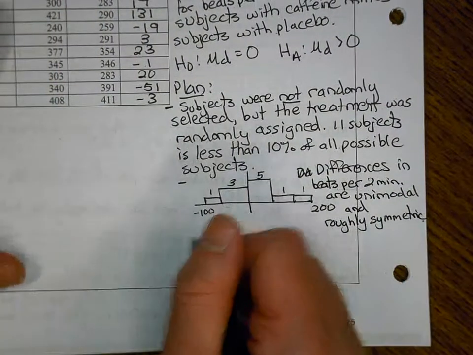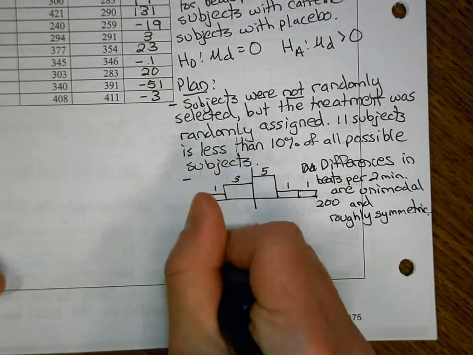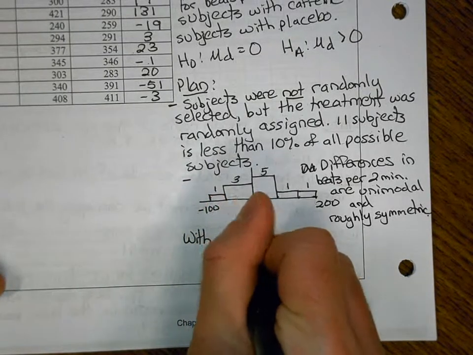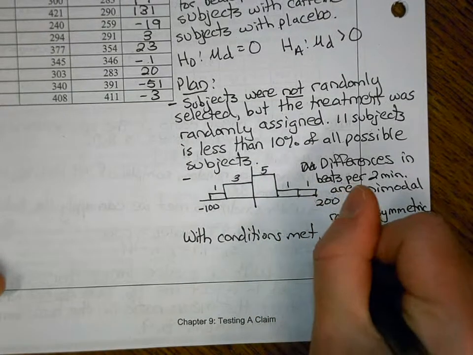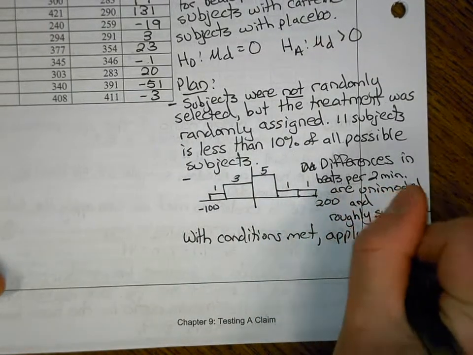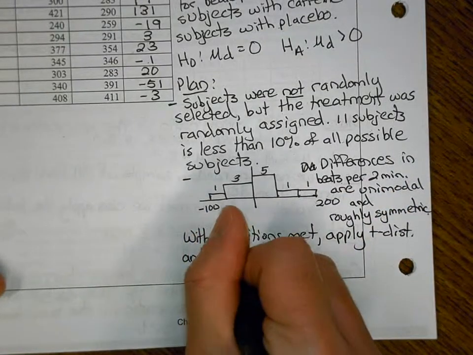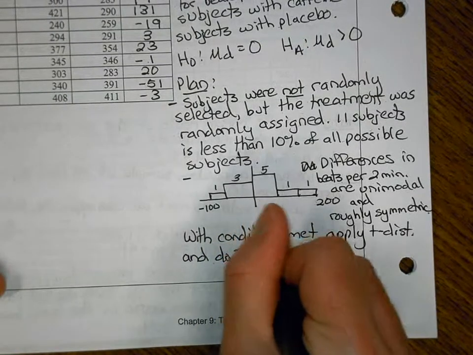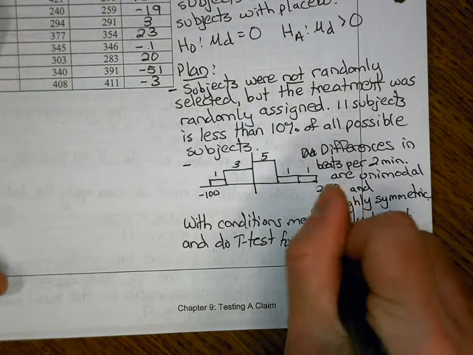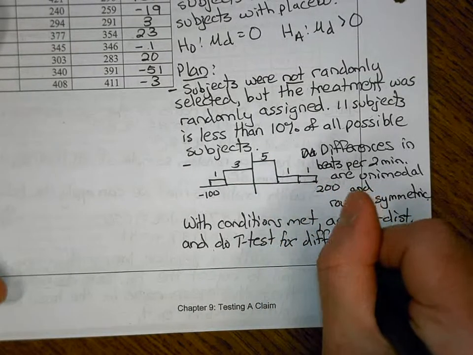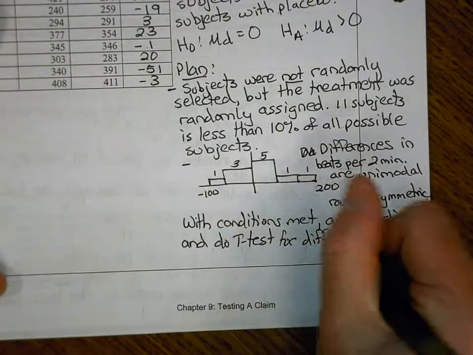So with that mention, we can proceed with conditions met. We can apply t-distribution and do a t-test for the difference in means.